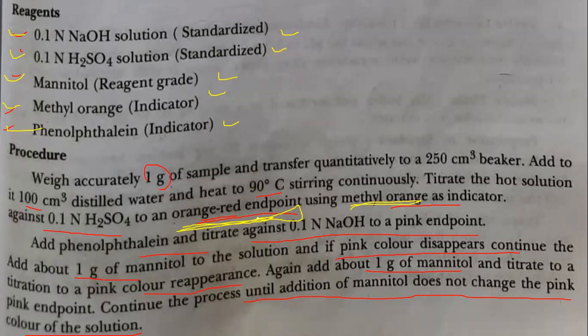After you get the end point, your alkalis have been neutralized. Now you proceed for detection of boric acid. So add phenolphthalein indicator to that and titrate the solution against 0.1 normal NaOH. You will get pink. Okay, then add again 1 gram of mannitol. If the pink color disappears, continue the titration.